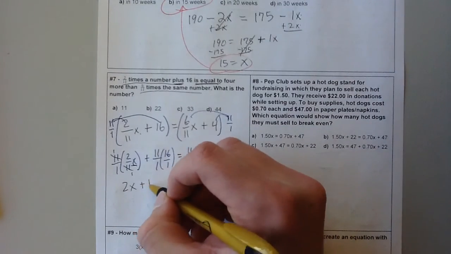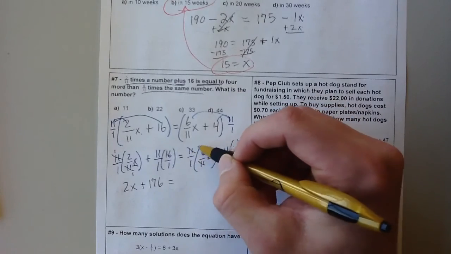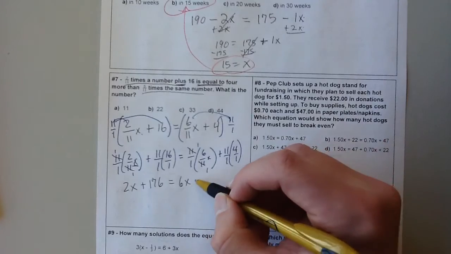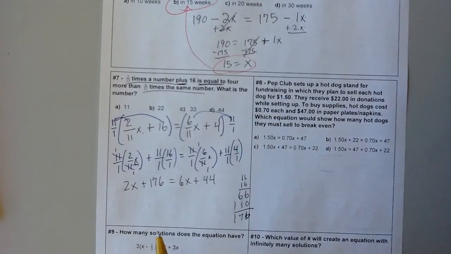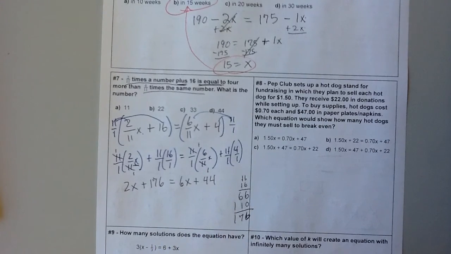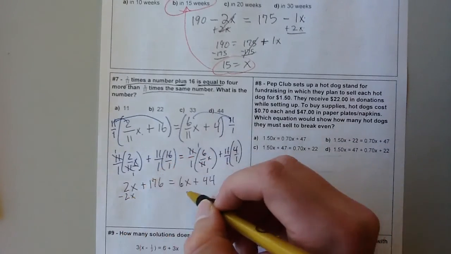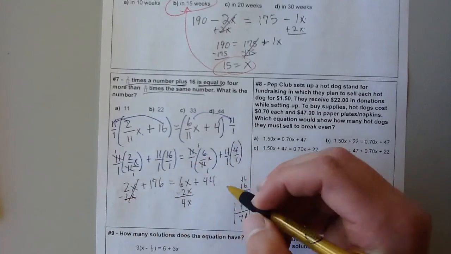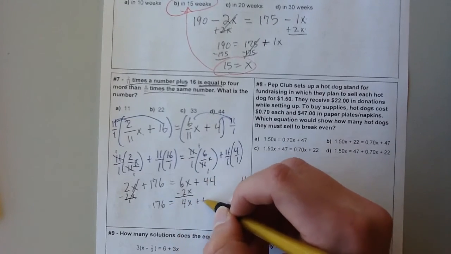So plus 176 equals, these 11s also cross simplify, so I'm left with 1 times 6, which is 6x, plus 11 times 4, which is 44. So now my new equation is 2x plus 176 equals 6x plus 44. Let's get the x terms on the right, so they're positive. Subtract 2x to get 4x. And we got 176 equals 4x plus 44.